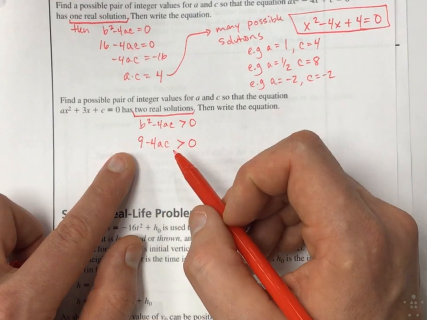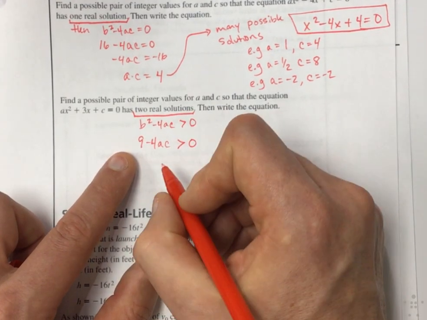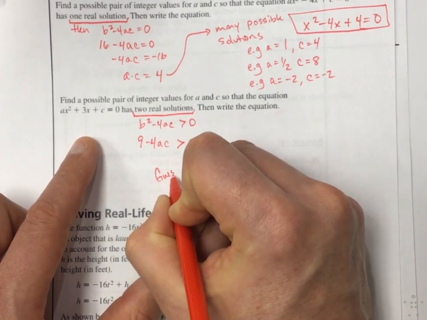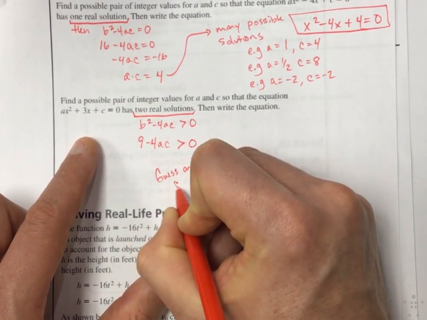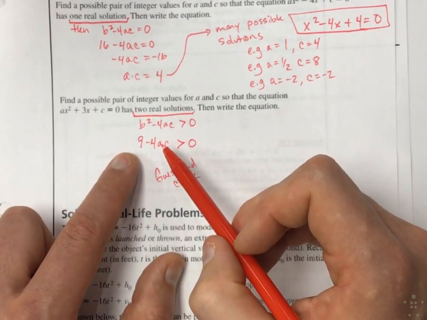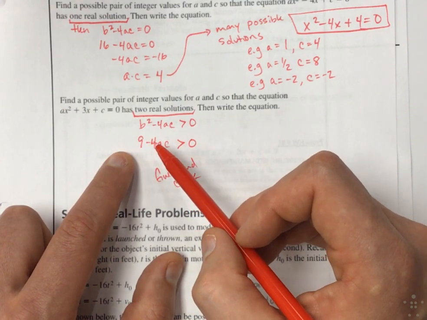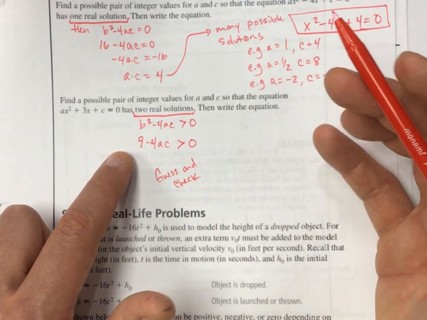I mean, just looking at this, I could guess and check. Because here's the deal. Well, I mean, if these are both 1, I think that would solve it, because 9 minus 4 times 1 times 1 is positive.